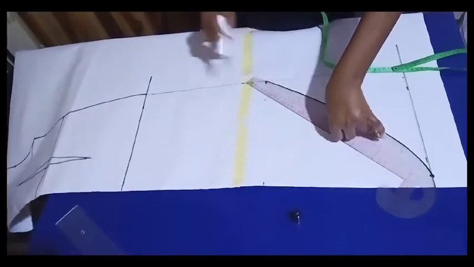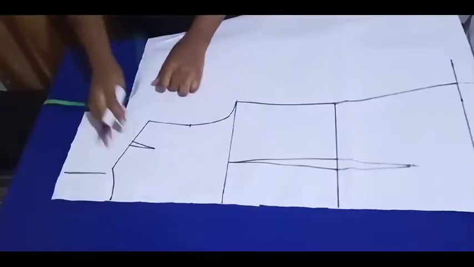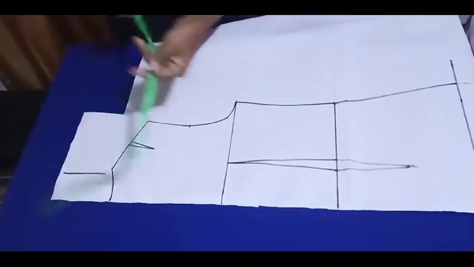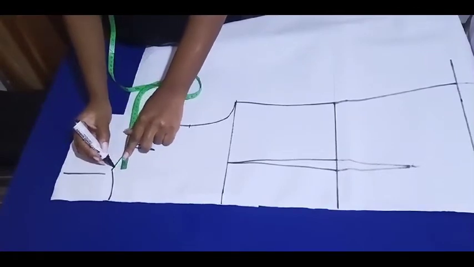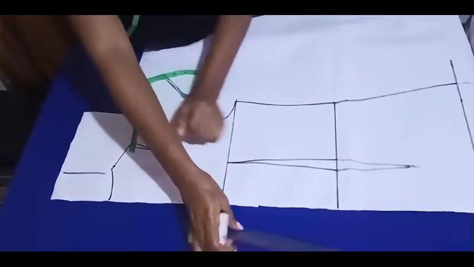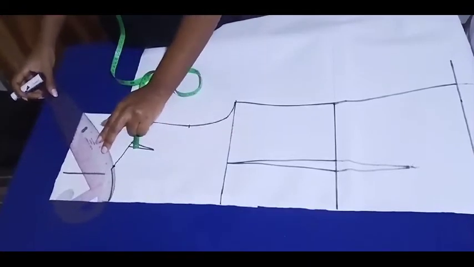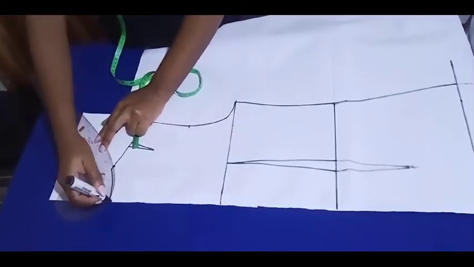Okay, like so. Now I'm going to widen the neck like I did for the front. So I'll just take about 1 cm. You can use half an inch, it depends on you. Then I'll reshape it like so.